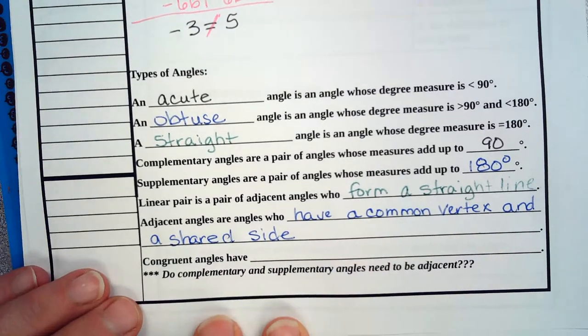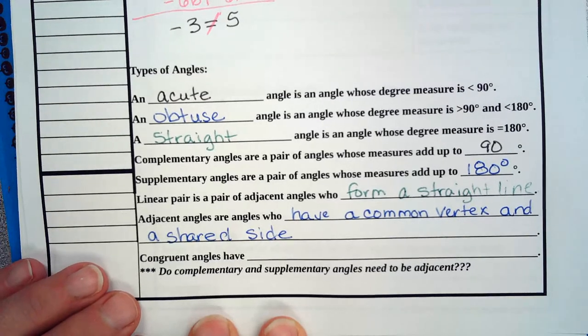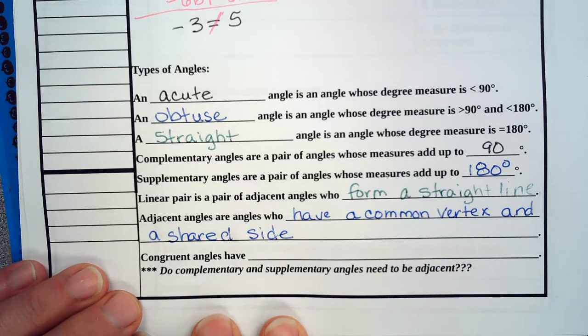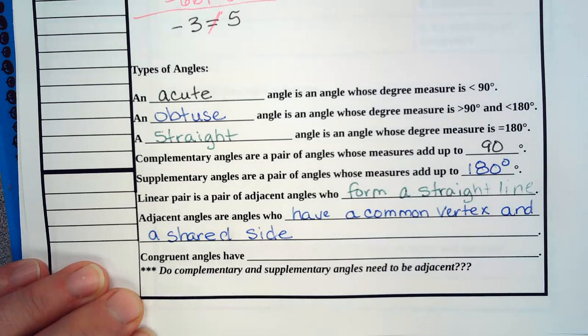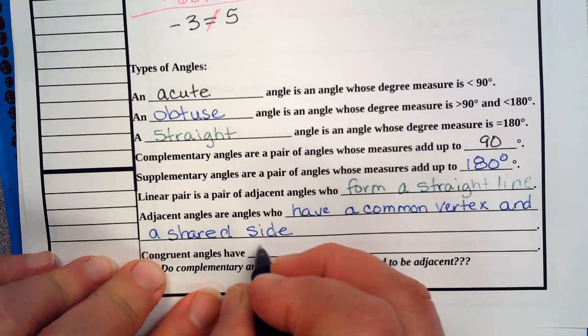Congruent angles. What does congruent mean? It means the exact same size and shape. Well, all angles have the same shape, so all angles are similar. But congruent angles have the same measure.